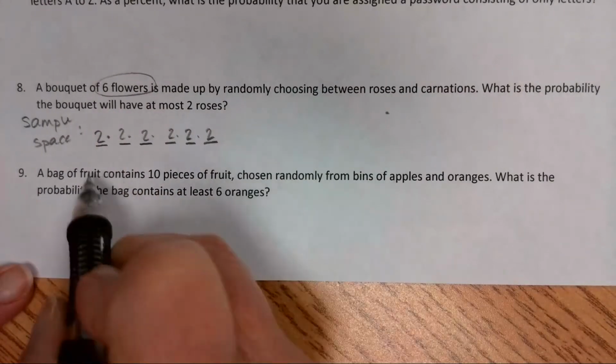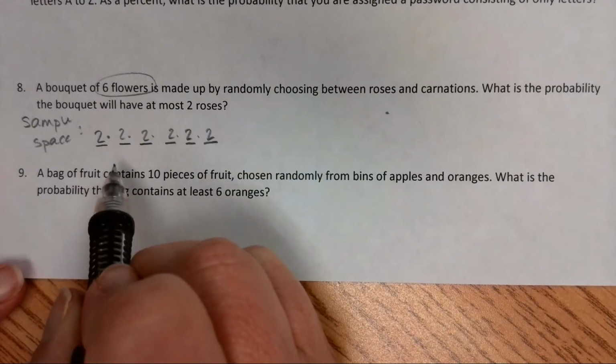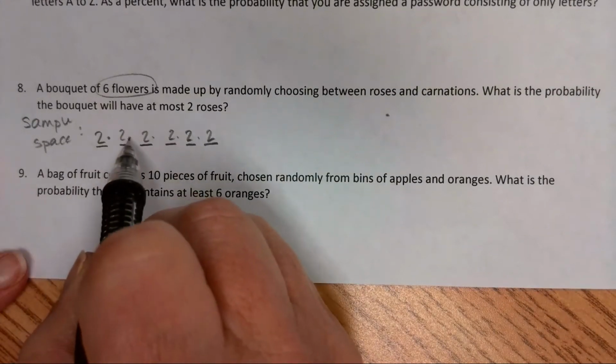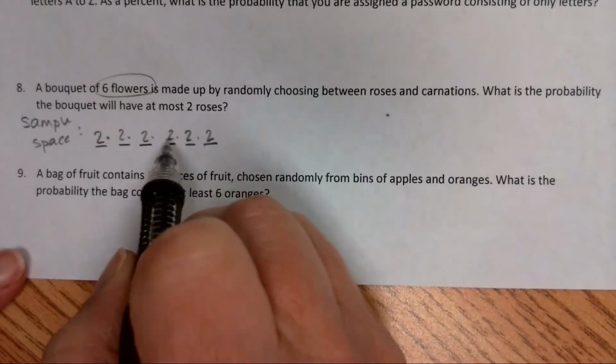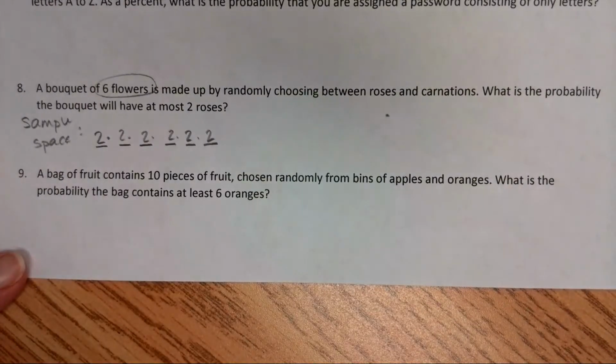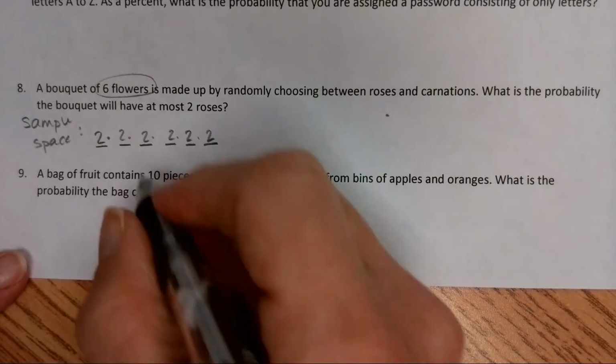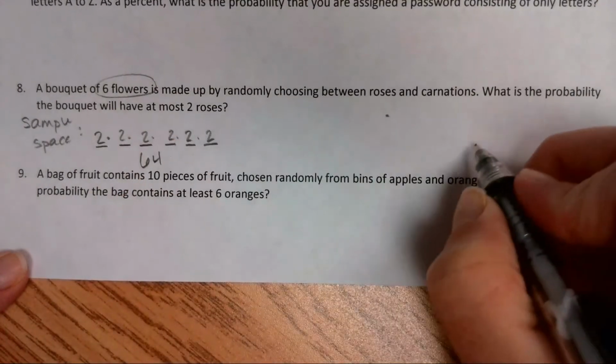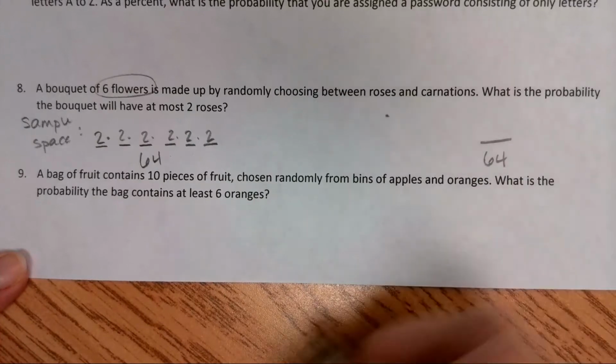So these are the different options that I have for those flowers, because I could pick a rose or a carnation, a rose or carnation, a rose or carnation, a rose or carnation. So 2 times 2 times 2 times 2 times 2 times 2 is 64. So my denominator here is 64.